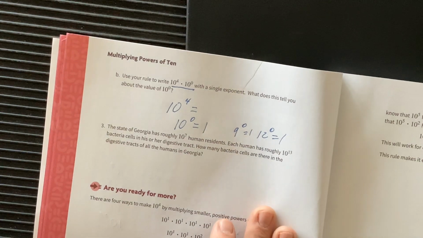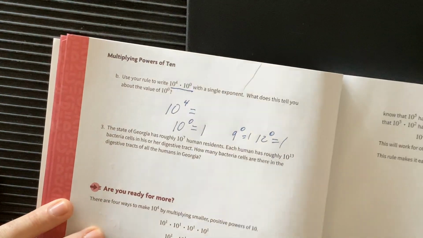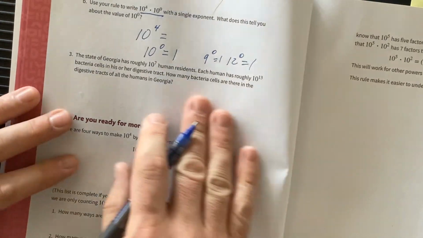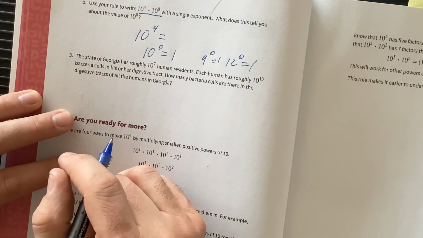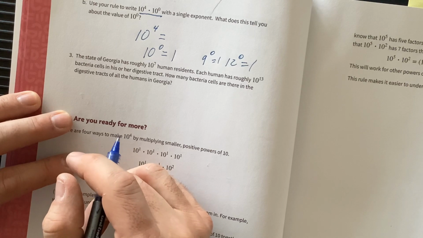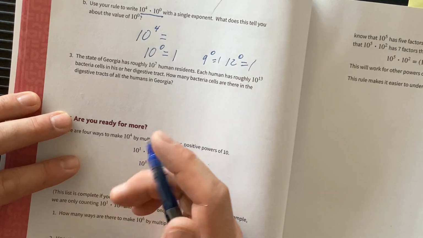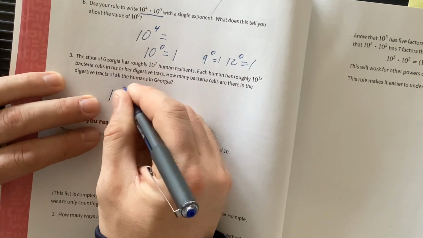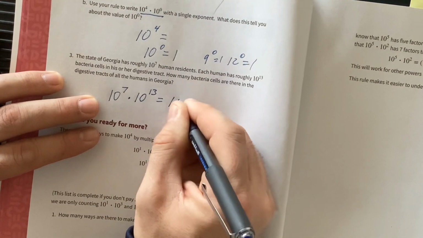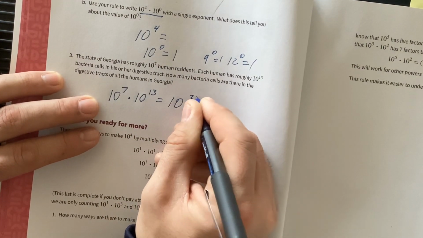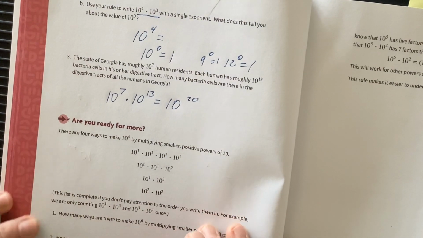Question number 3. The state of Georgia has 10 to the 7th human residents. Each human has roughly 10 to the 13th bacteria cells. How many bacteria cells are there in the digestive tract of all the humans in Georgia? So this many humans, this many bacteria cells per human. Simply add the exponents, and you should get 10 to the 20th.